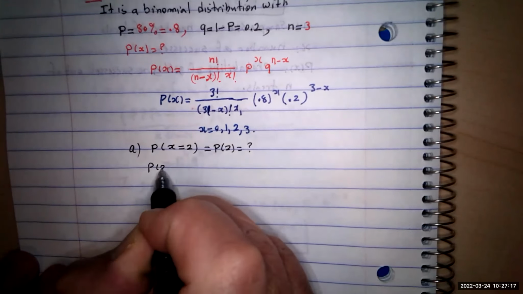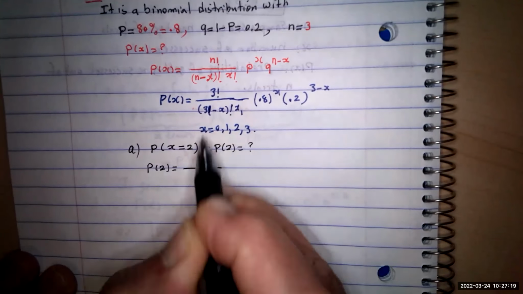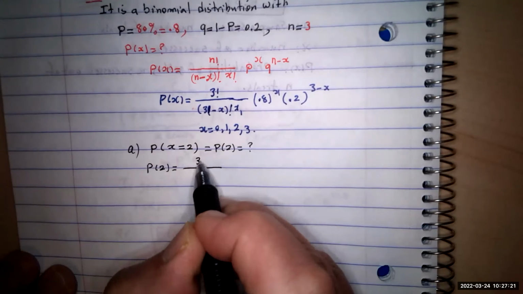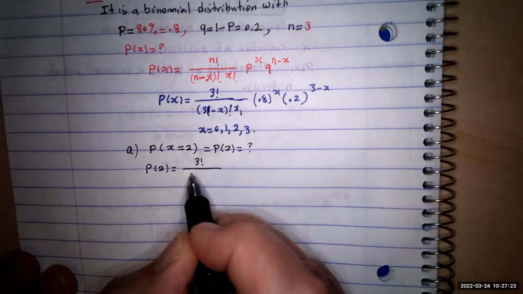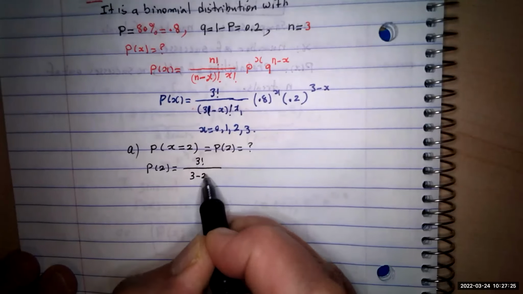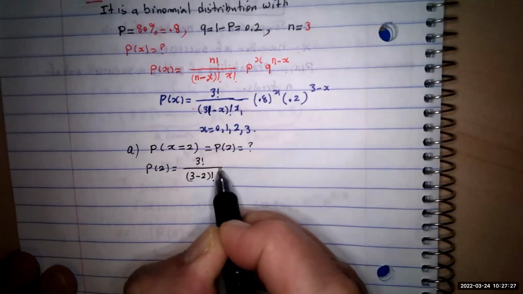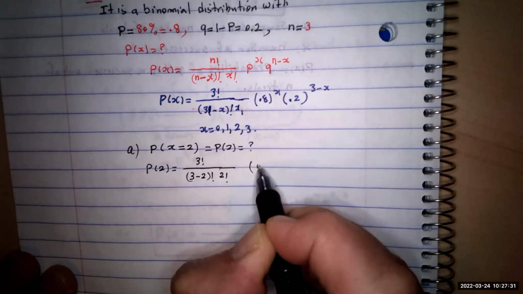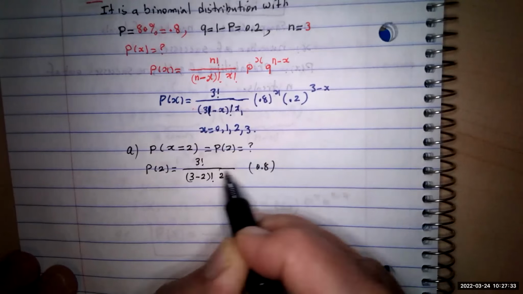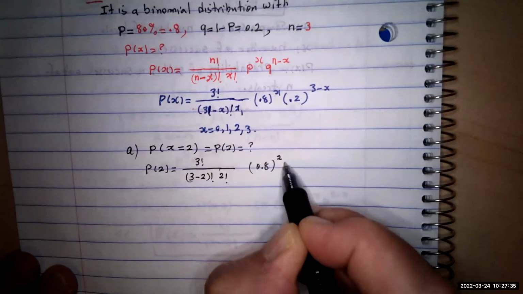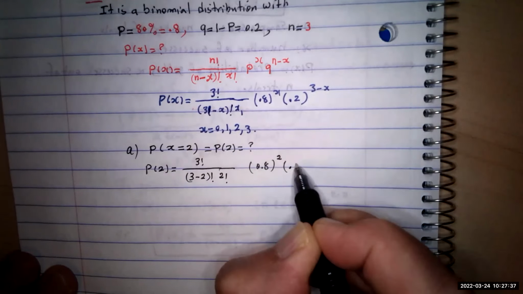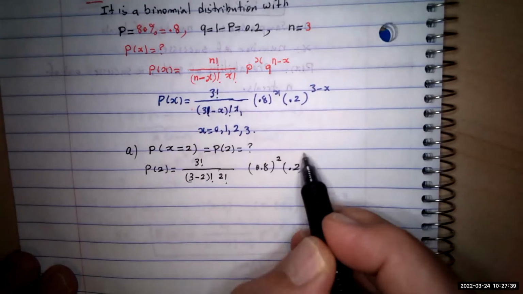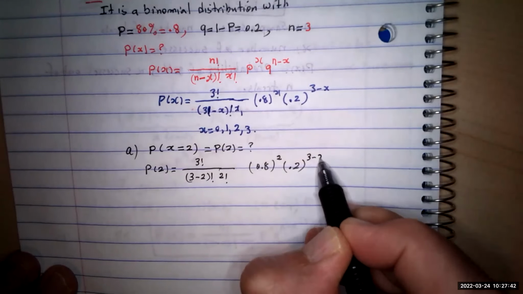So P of 2 is going to be equal to 3 factorial divided by 3 minus 2 factorial times 2 factorial times 0.8 to the X equal to 2, times 0.2 to the 3 minus X, 3 minus 2.